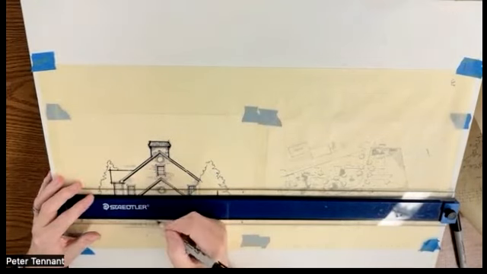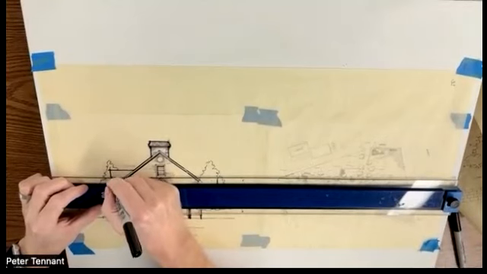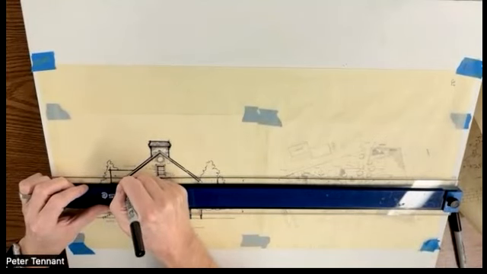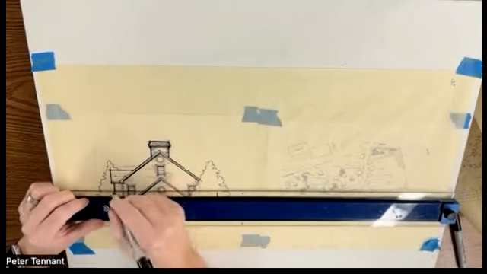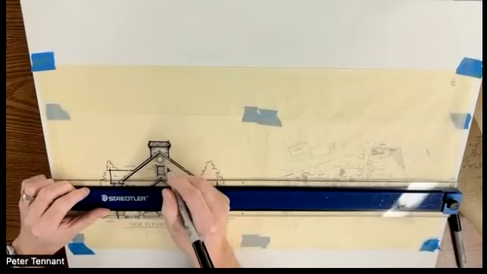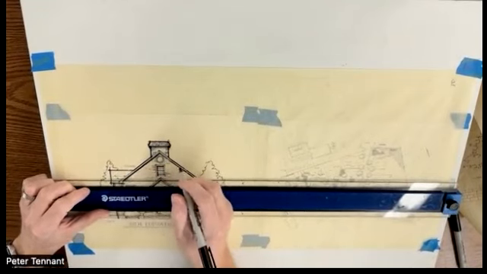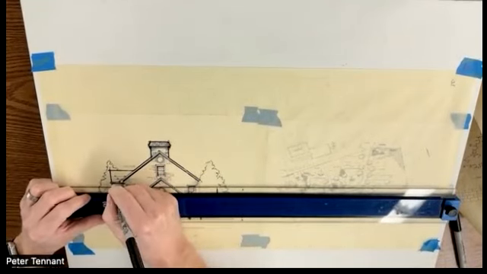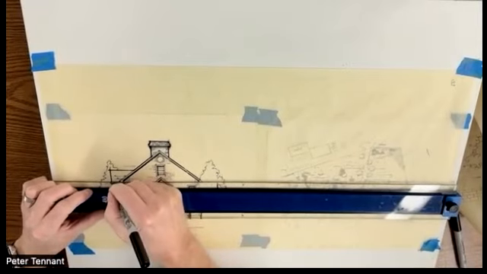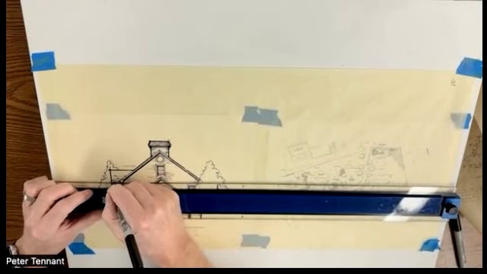I put a little dot there, eyeball it, and I put one of my little EKG lines. Then I go halfway down to that. So I divide the half in half. Put some EKG lines. Then I go halfway down to that. And I'm trying not to line up the little bumps.